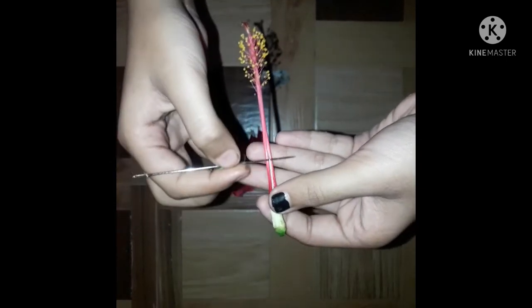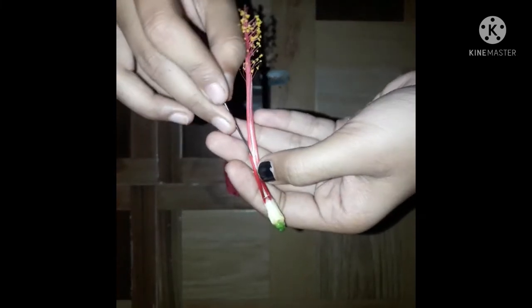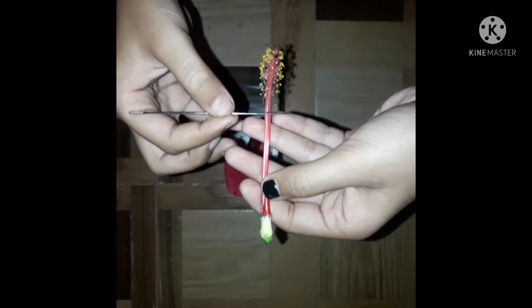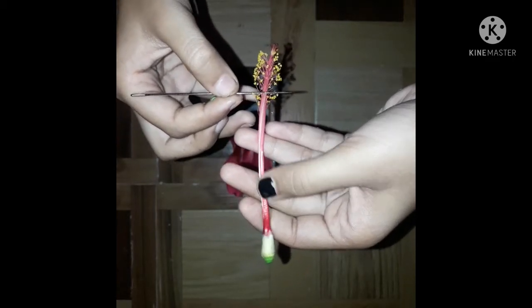Now I am taking it out from the style. Now you can see the full pollen tube with stigma at its top.